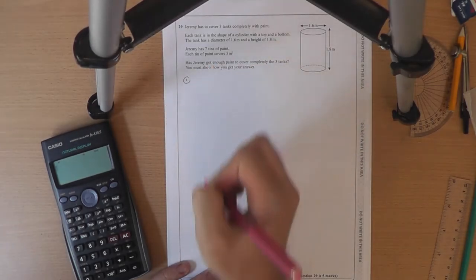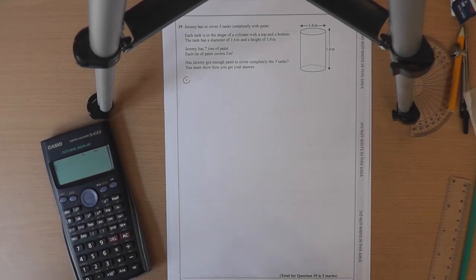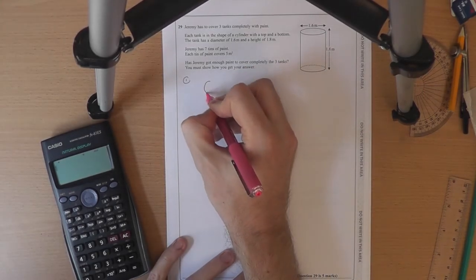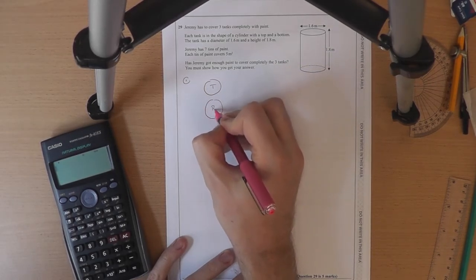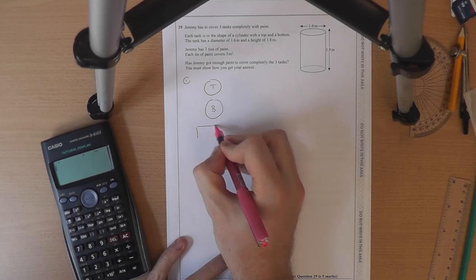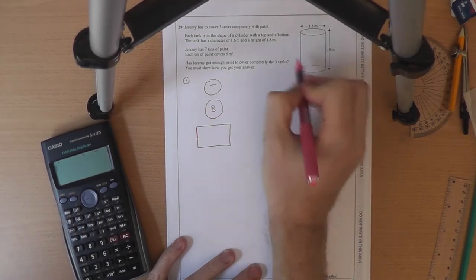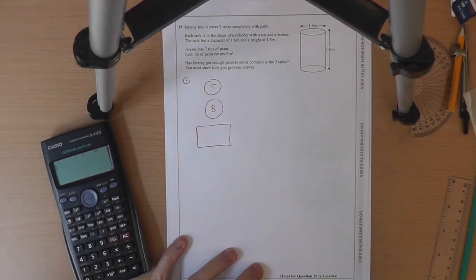So step 1, we're talking about surface area. Now to find the surface area, we need to split the shape into the different faces and look at the area of each of those. So on this cylinder, we've got the circle at the top, we've got the circle at the bottom, which is exactly the same, and we've got the rectangle wrapped around to make the side. We're going to look at the circle on the top first.